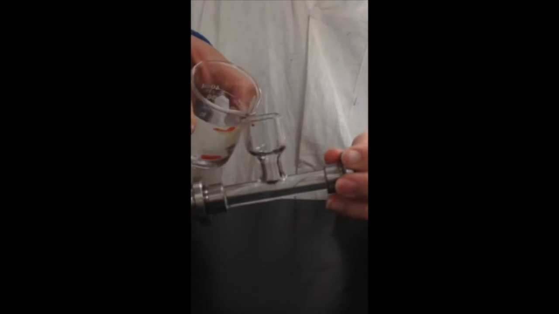Before you measure your sample's optical rotation, you have to rinse the cell twice with about 1 milliliter of your sample first to avoid diluting the sample. Now fill the cell with your sample.